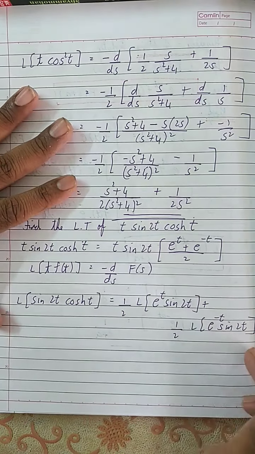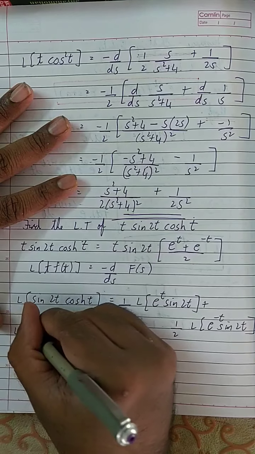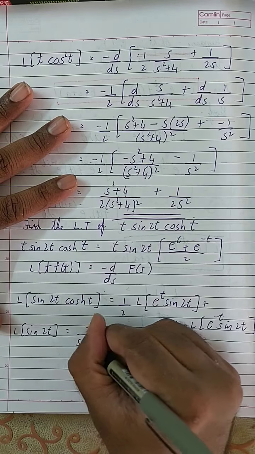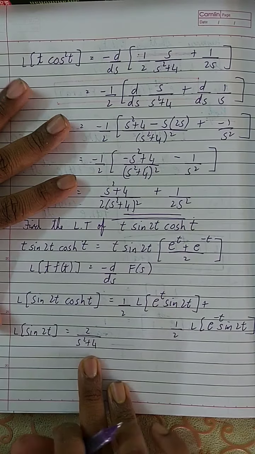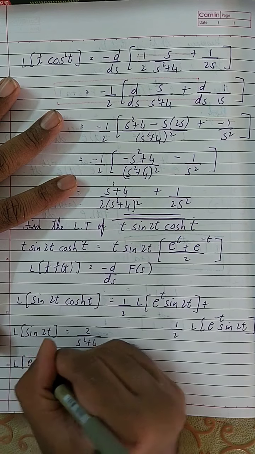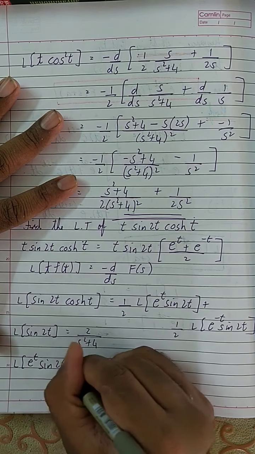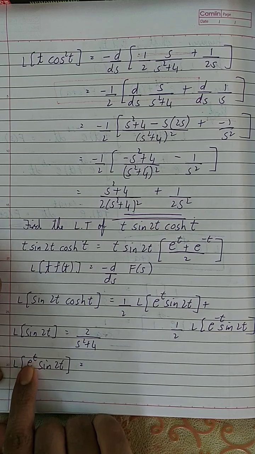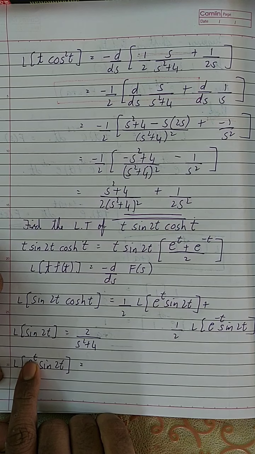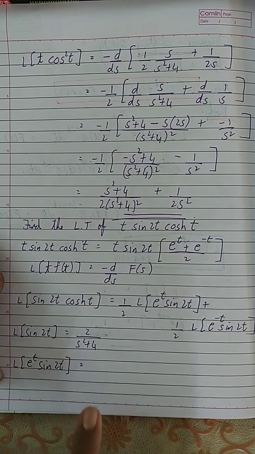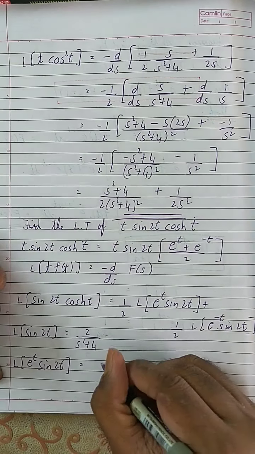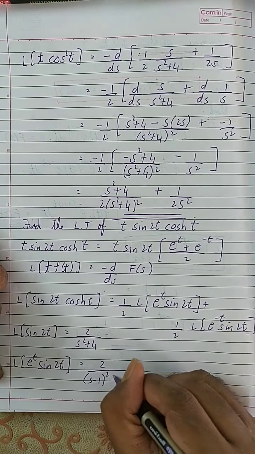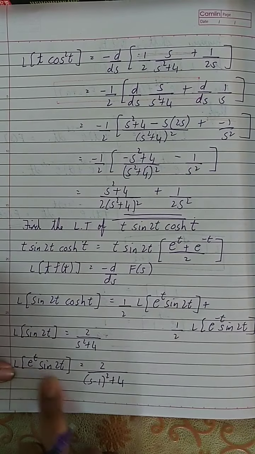We know the Laplace transform of sine 2t. What is the Laplace transform of sine 2t? It is nothing but 2 by s square plus 4. So the Laplace transform of e raised to t sine 2t, this is called the frequency shifting theorem. Since it is e raised to t, the value of a is minus 1, so substitute s with s minus 1. According to the frequency shifting theorem, this is 2 by s minus 1 the whole square plus 4. This is the Laplace transform of e raised to t sine 2t.